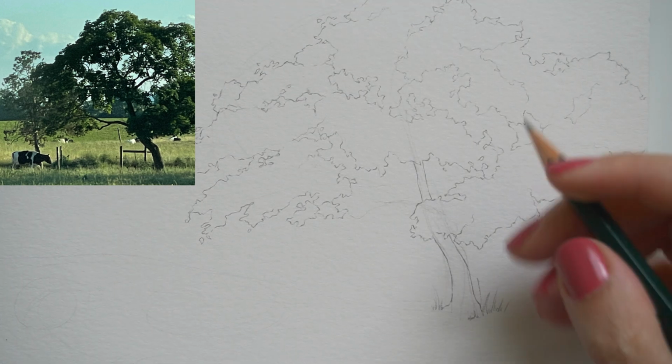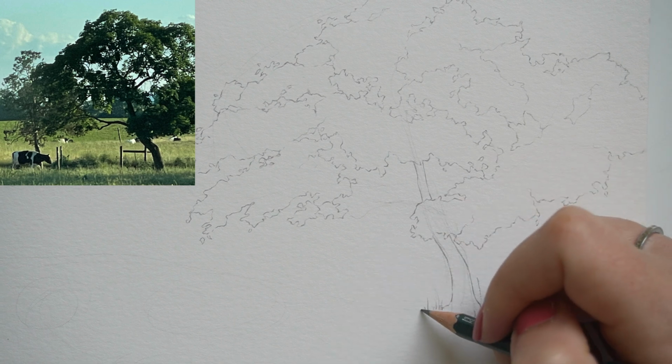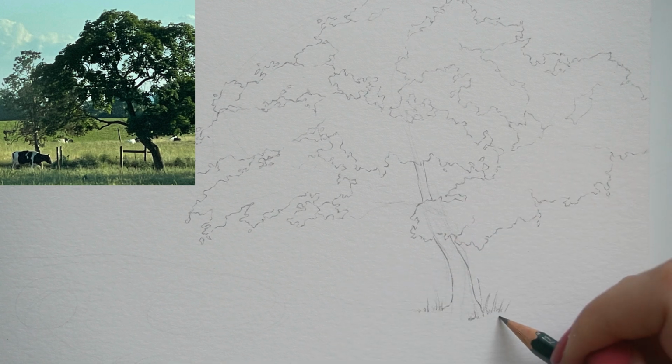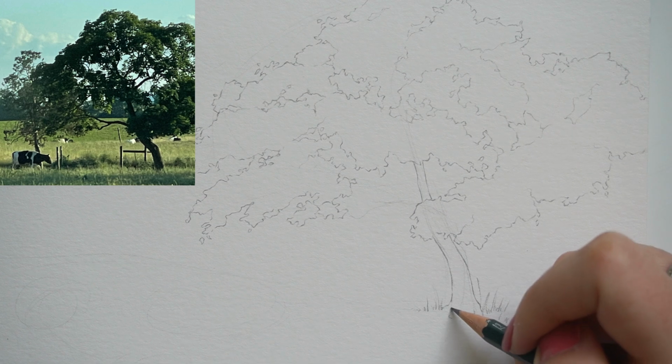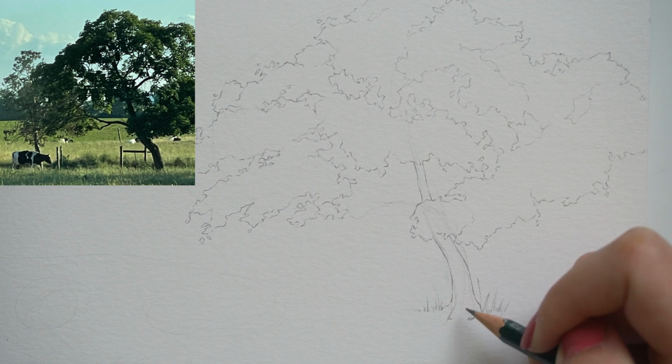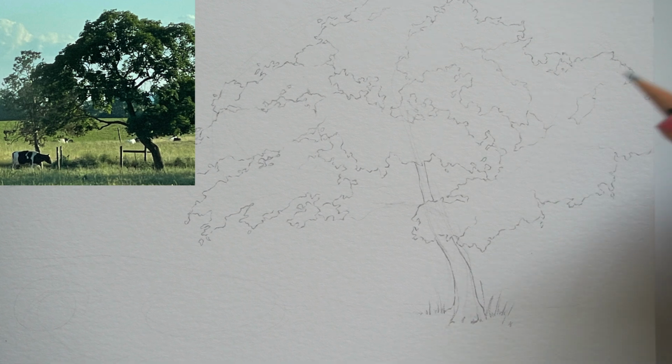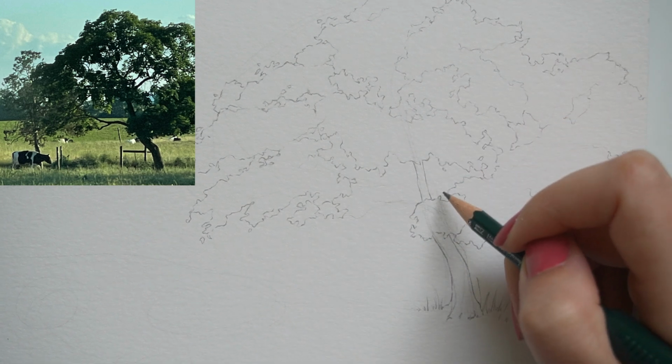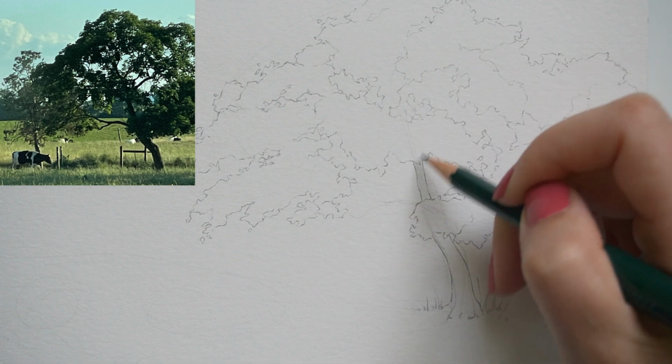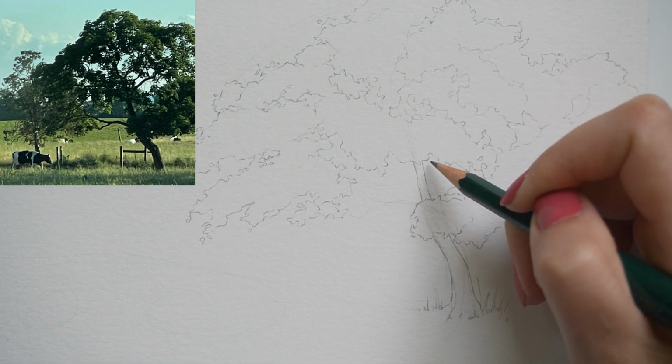I'm just creating a plane for it to rest on by adding some foliage here. And defining the trunk a little bit more. Then I'm going to go back in and add some more detail.